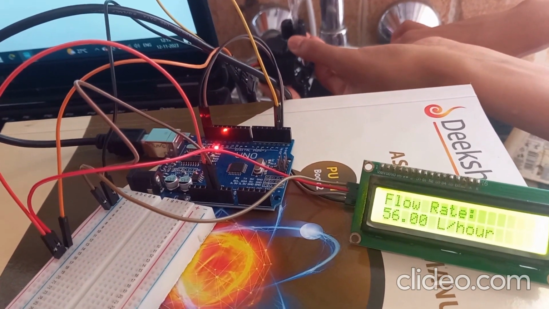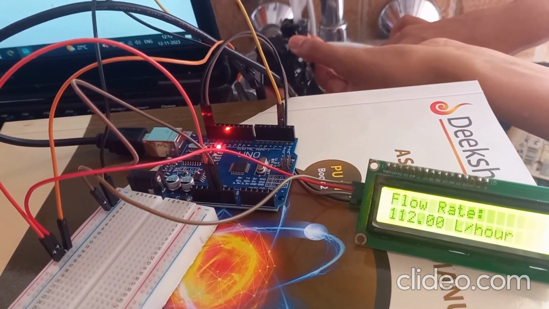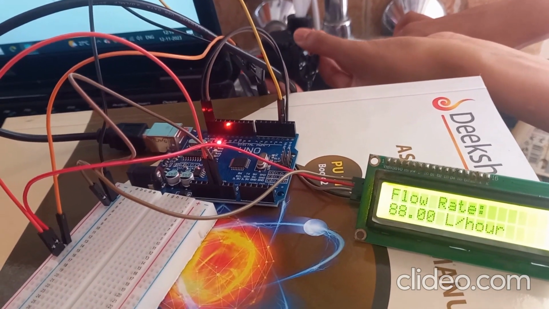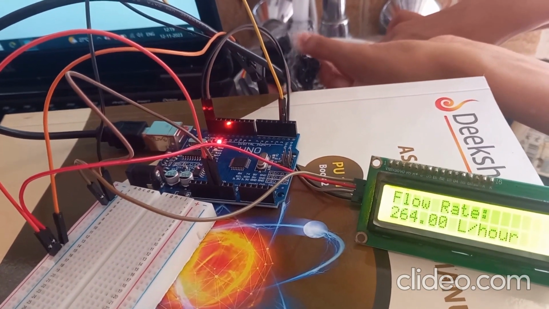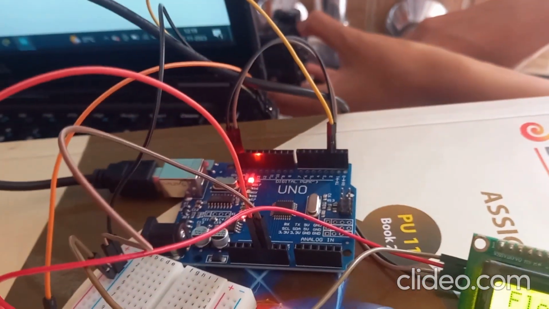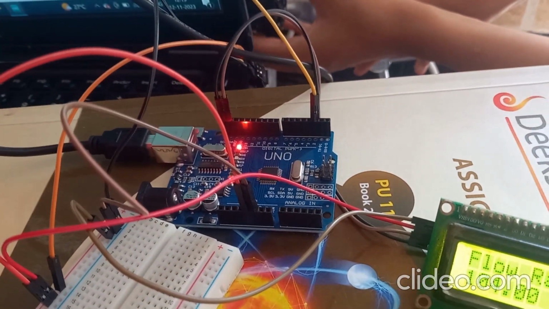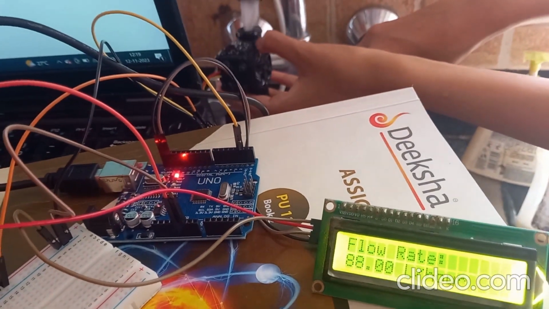So it is showing 56. Still we increase. It is showing 112 liters per hour. Further, with high speed it is showing 200 liters per hour. So in this way we can find the flow rate of any liquid or water or anything used with the help of the flow sensor.